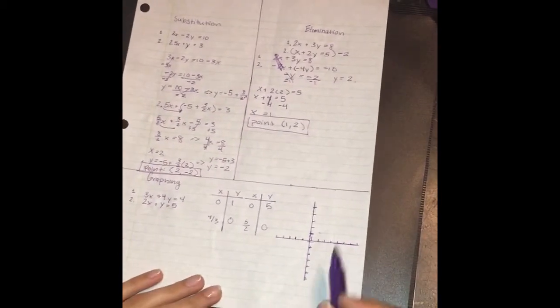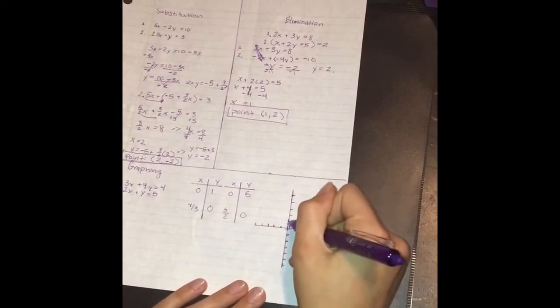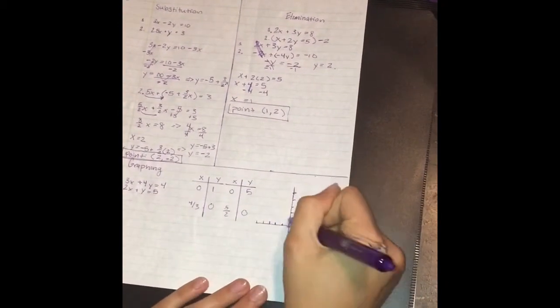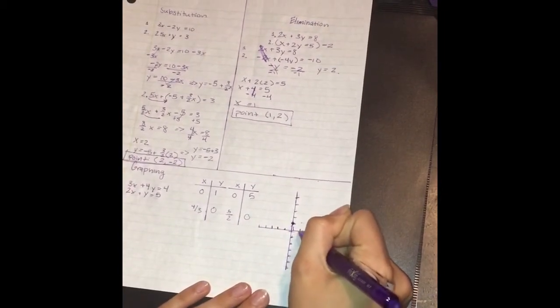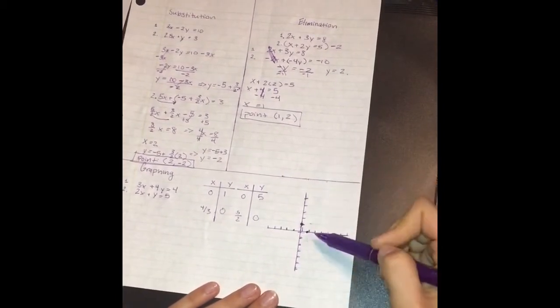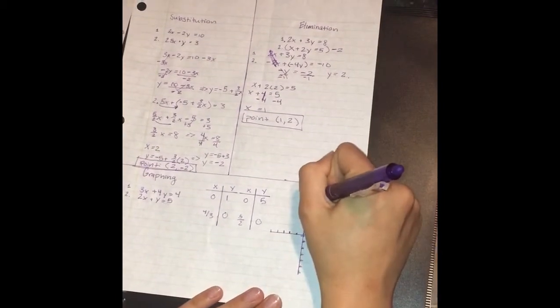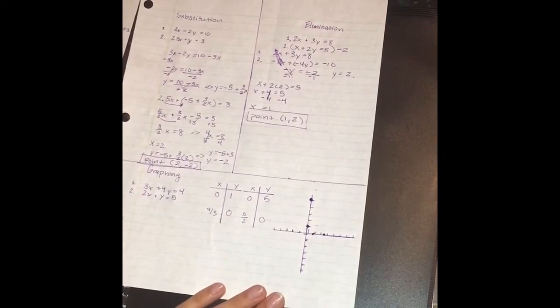Step 2 is figuring out where the points intersect, so we have to graph them. So 0 and 1, 1/4, which is going to be right over here. And then 5 and 5/2.